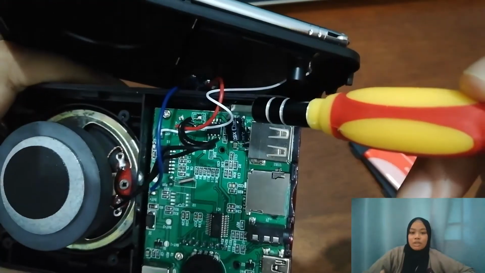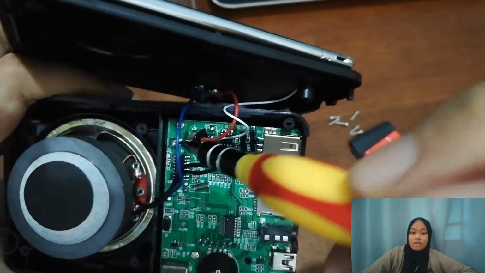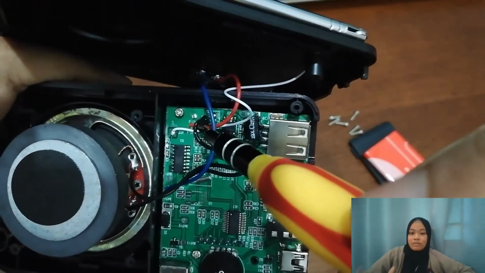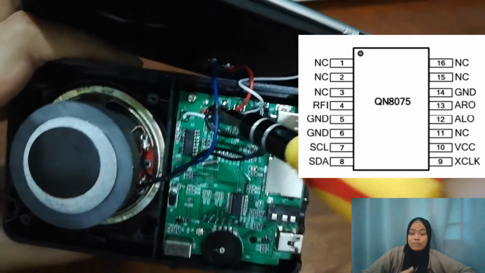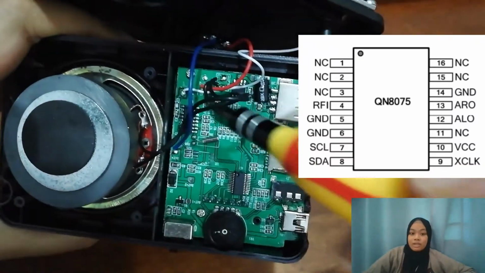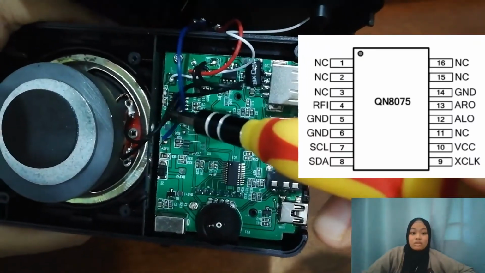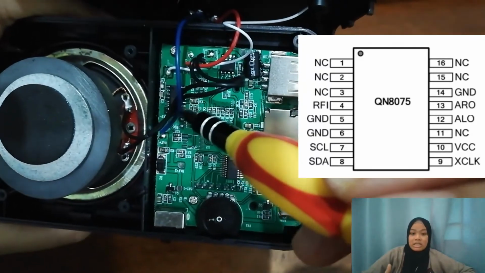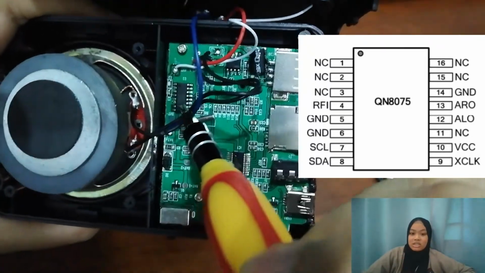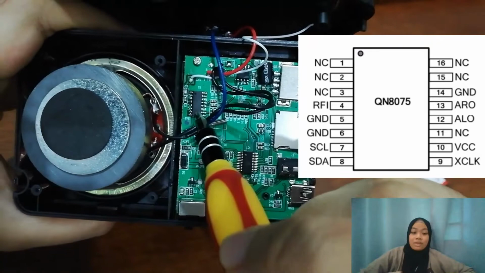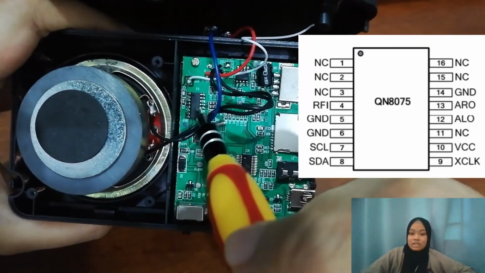Next, the IC that will be used inside the FM radio is the QN8075. This is the layout of the pins of the component. Pins 1, 2, 3, 11, 15 and 16 have no connection, and pins 5, 6 and 14 are ground connections.